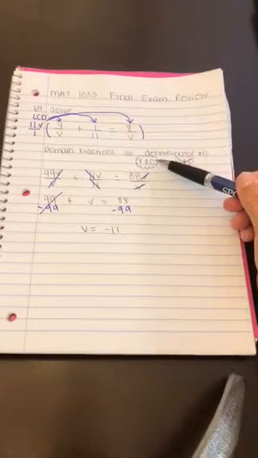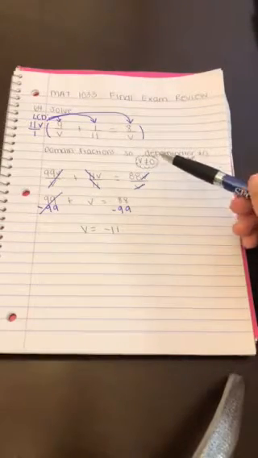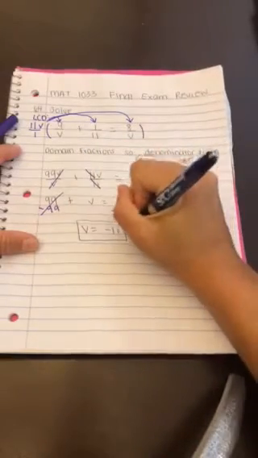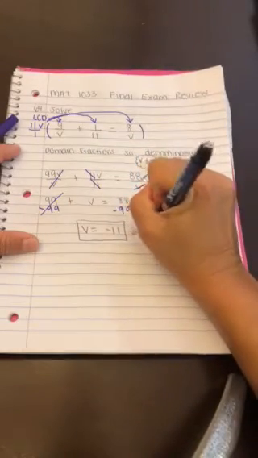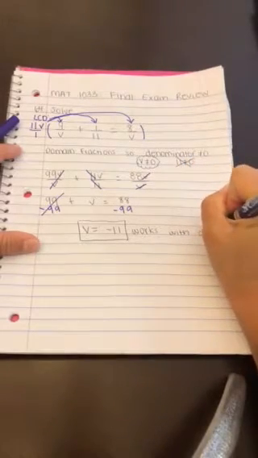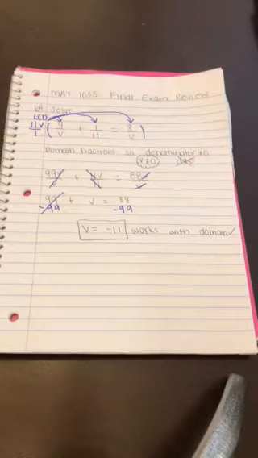Going back, checking with the domain, it's okay that V equals negative 11, since V just cannot be 0. So this is our final answer, and we know this because it works with our domain. So don't forget to go back and check that. So our answer is V equals negative 11. That's number 64 for the MAT 1033 final exam review.